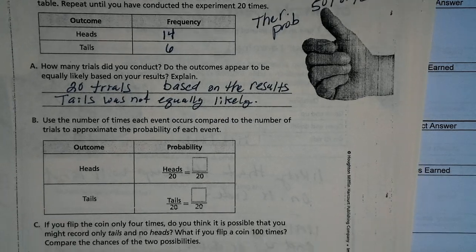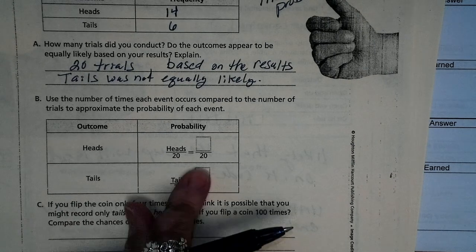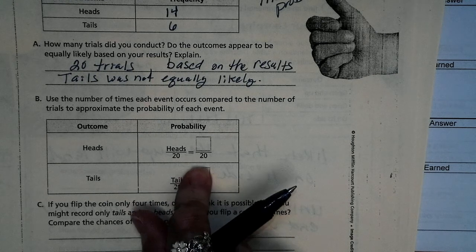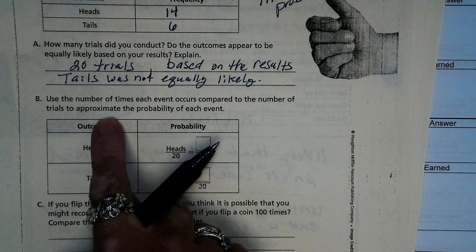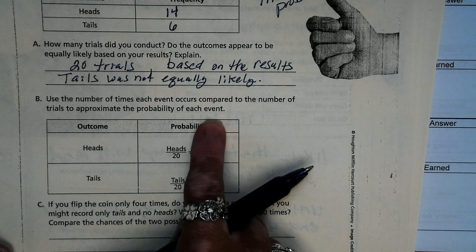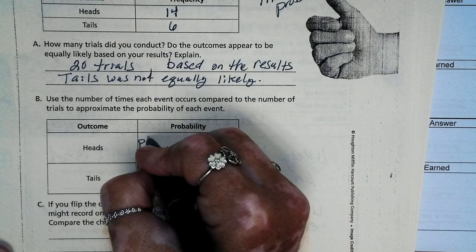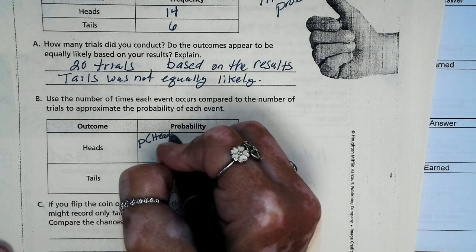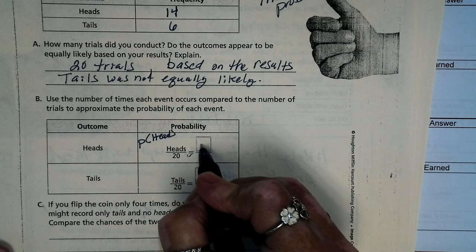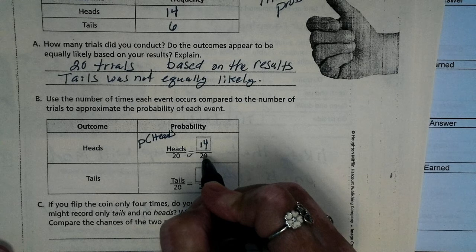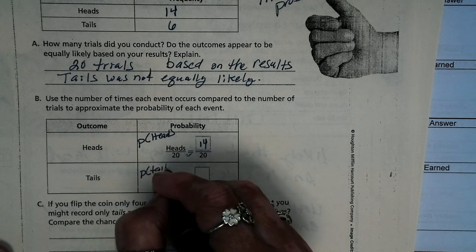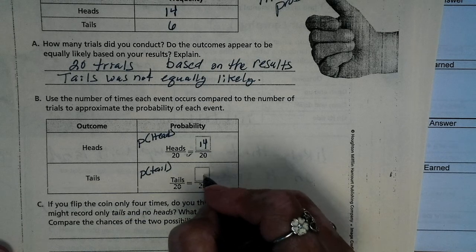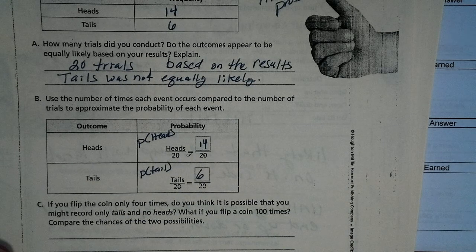All right, so now we're going to fill this out. It says use the number of times each event occurs compared to the number of trials to approximate the probability of the event. So the probability of heads was 14 out of 20. The probability of tails was 6 out of 20.